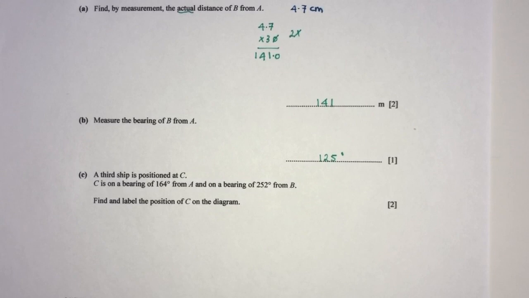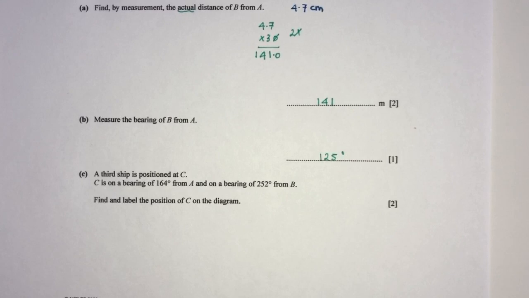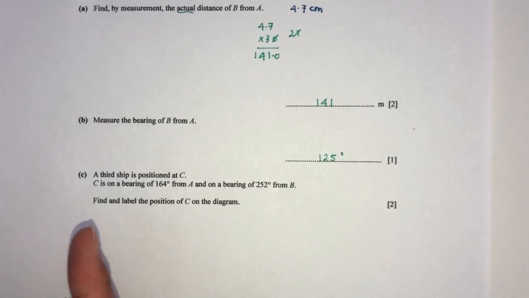Now for 2 marks, we have what? A third chip is positioned at C. We don't know where it is yet. C is on the bearing of 164 from A. Again, from A, very important. And on a bearing of 252 from B. So one by one, first let's draw this.